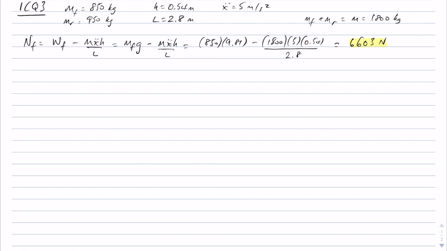For the rear load, NR, is the weight on the rear plus m x double dot h over L.